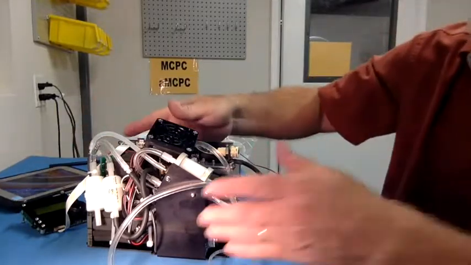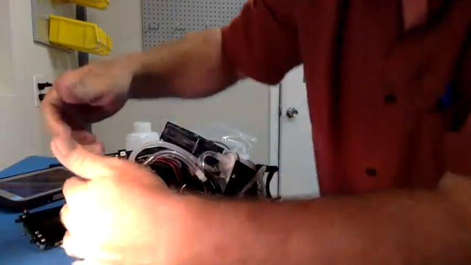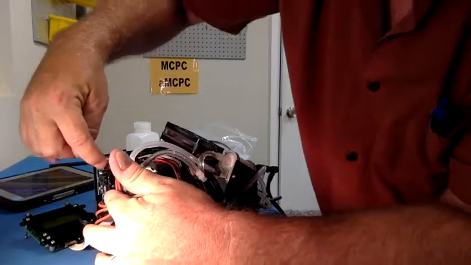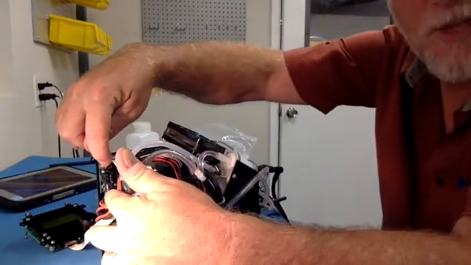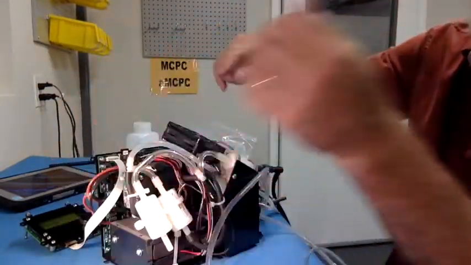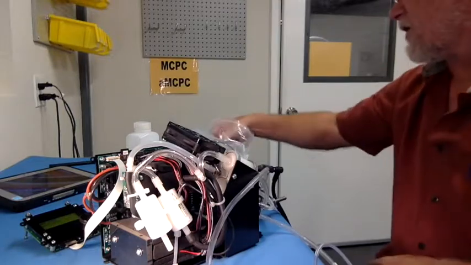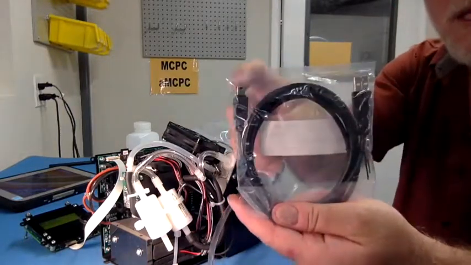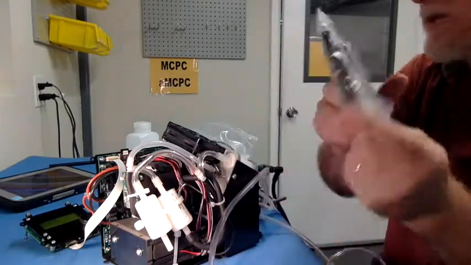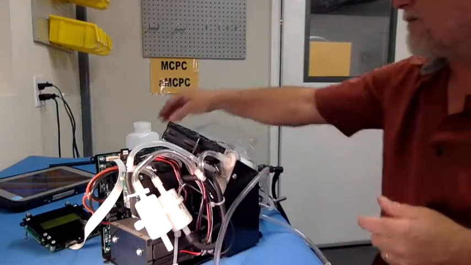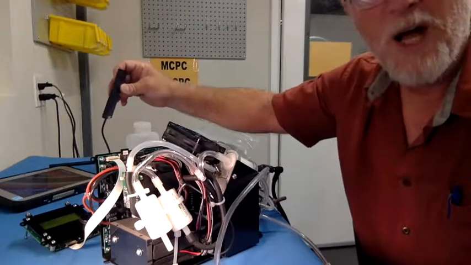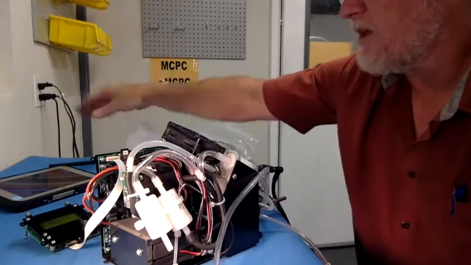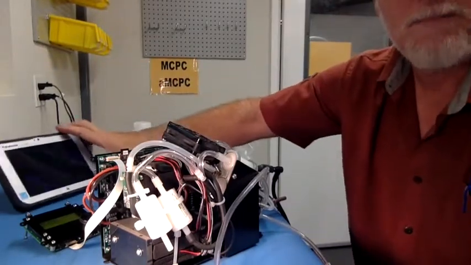Then what you would do is connect into the USB port, which is right here on the top edge of the main control board. And that's just a standard USB cable that's part of your ship kit right here. You can see the mini and then the standard USB. And that connects into a simple hub that comes with the ruggedized tablet.